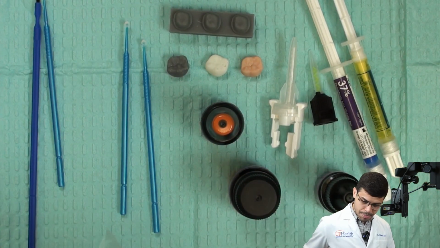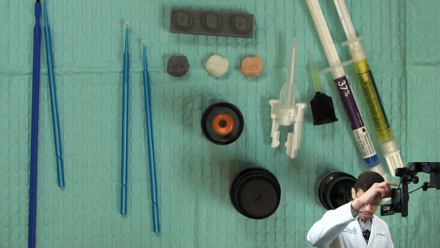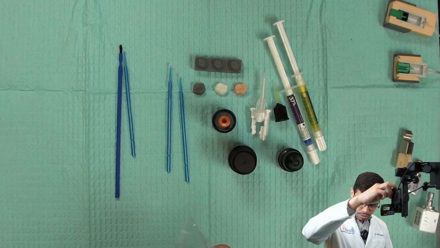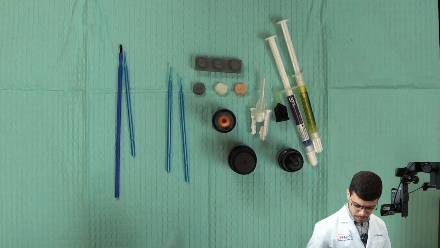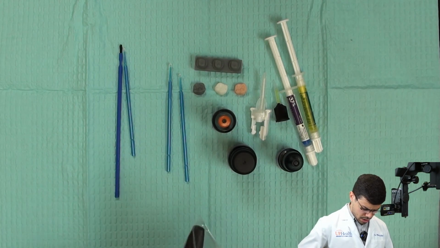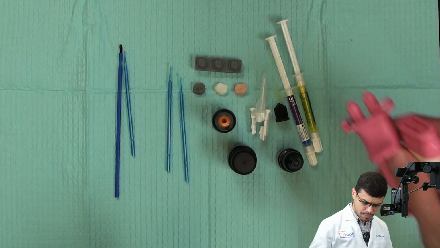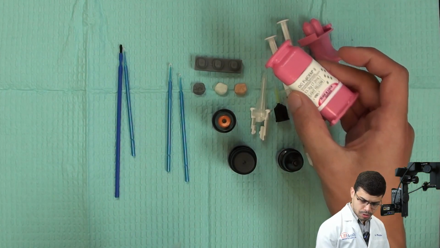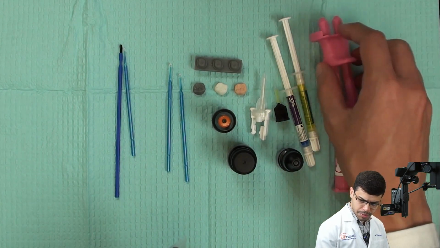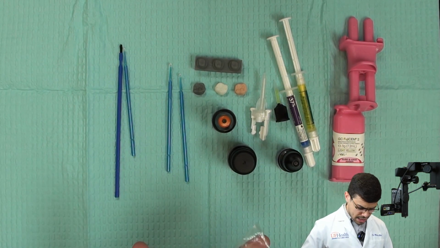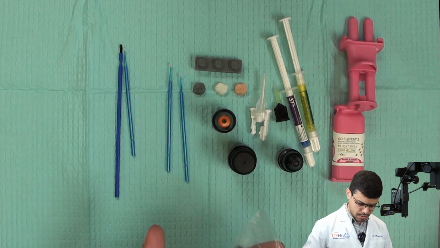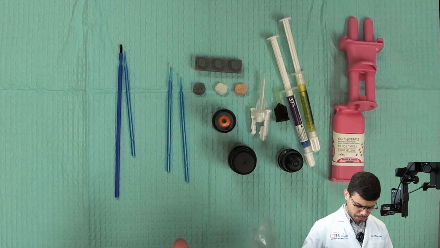You have cements. These cements, let me open the screen here so you can see better. You can see that you're going to have a pink one. This is Fuji Sen 2. It's very similar to Fuji Plus, but is a paste-to-paste material, okay? It's just the little sister of Fuji Plus.